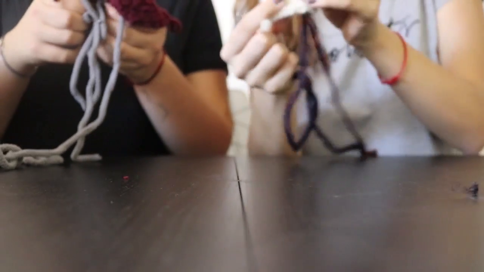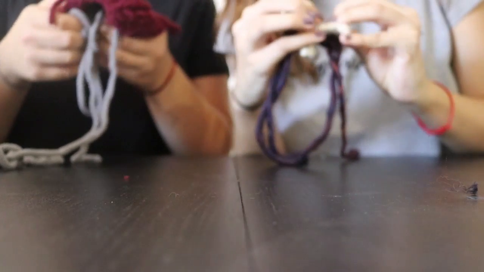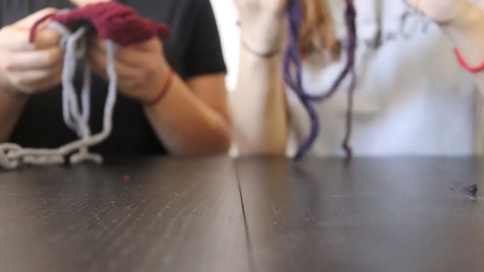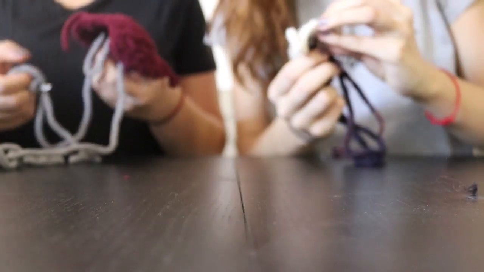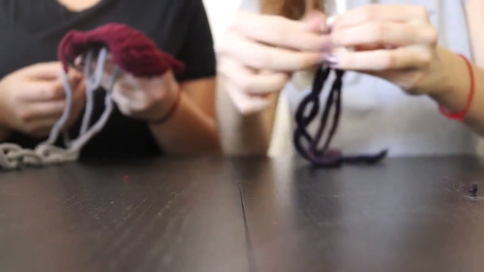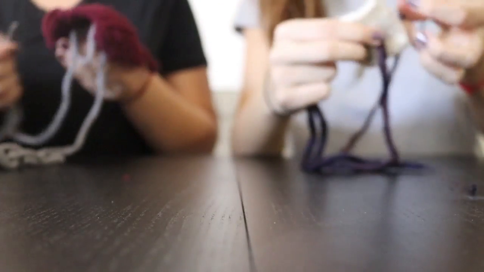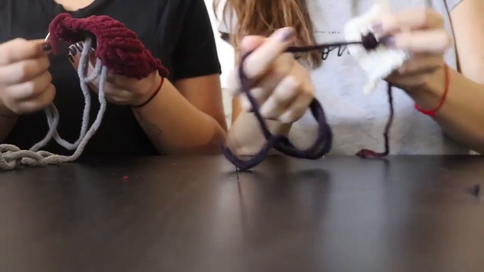And if you want to go sideways, you just insert the needle, sorry, from the back to an adjacent V.